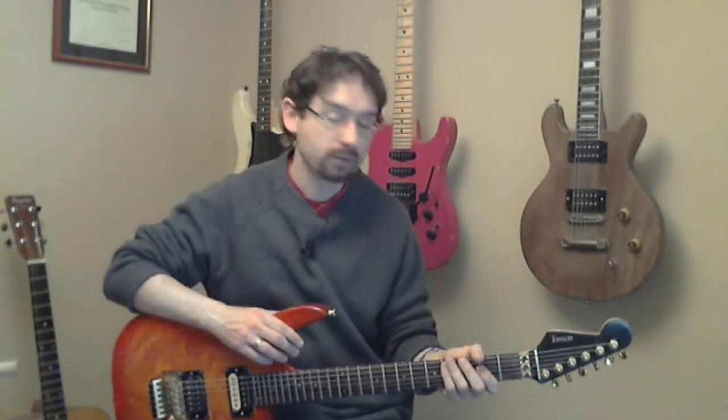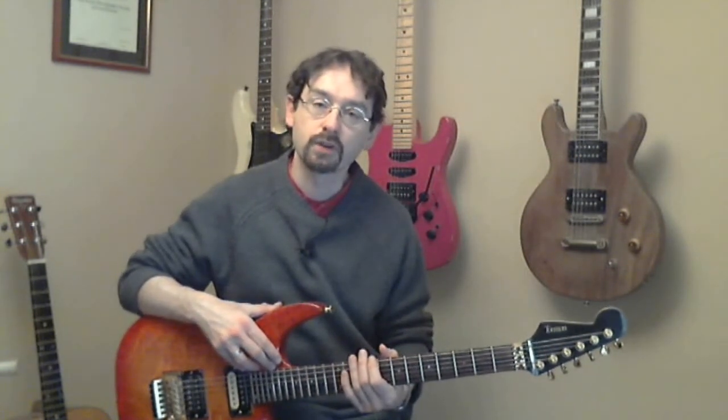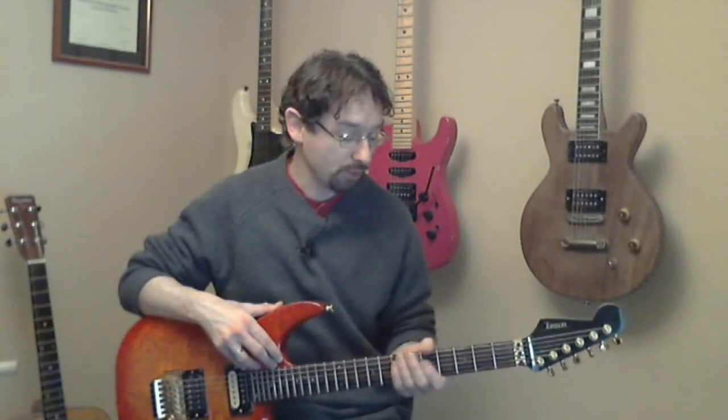Okay, so there's quite a lot of material there, so feel free to rewind this and so on to review it as much as you need. So it's a useful scale to know, so have it in your vocabulary and use PhatPhish to help you with finding the fingerings for the scale and for the various arpeggios on the guitar neck.